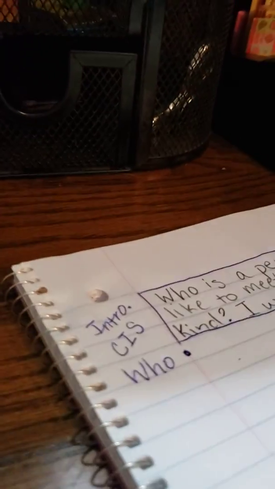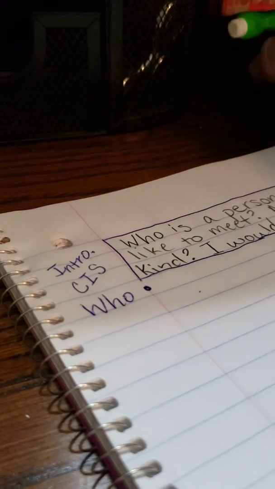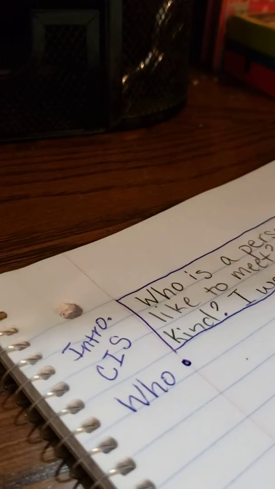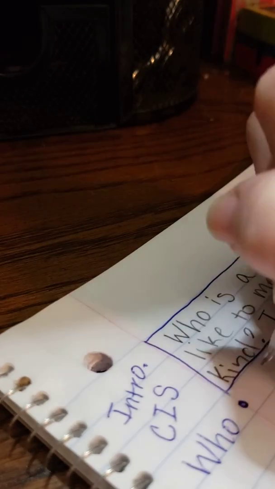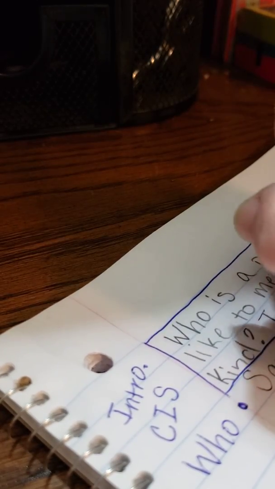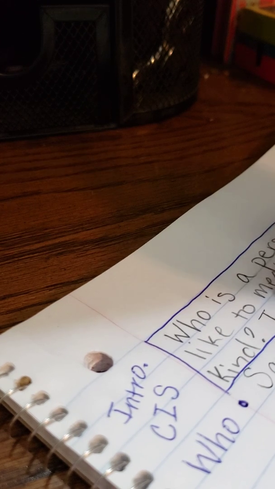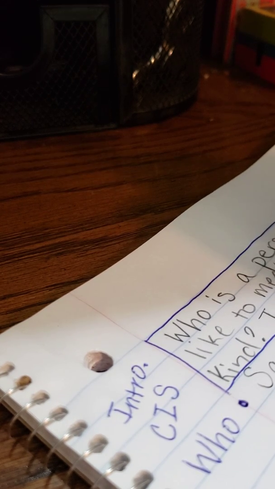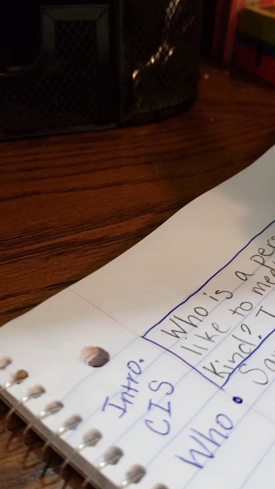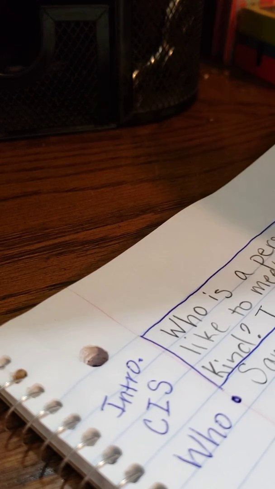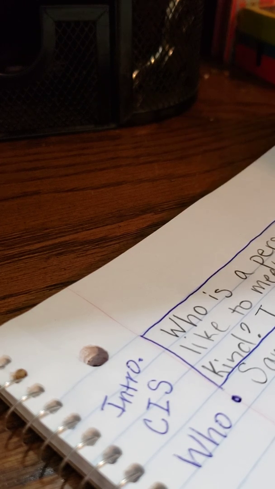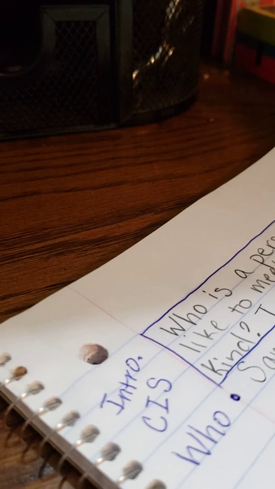All right, so let's look at the who. So then I need to explain who Samuel Adams is. Okay? So I'm going to say Samuel Adams. I can't say is because he's not alive. He was alive. Was a patriot. Okay?